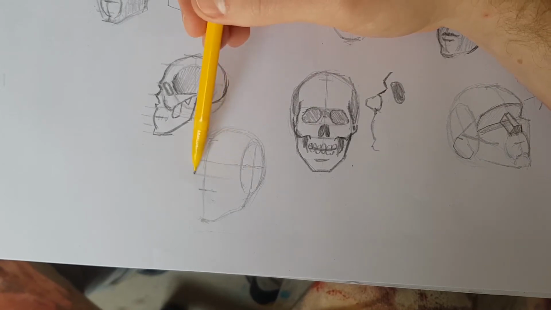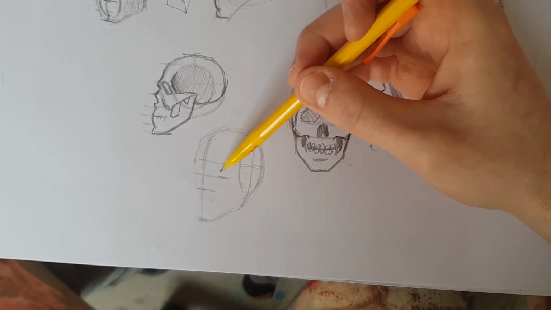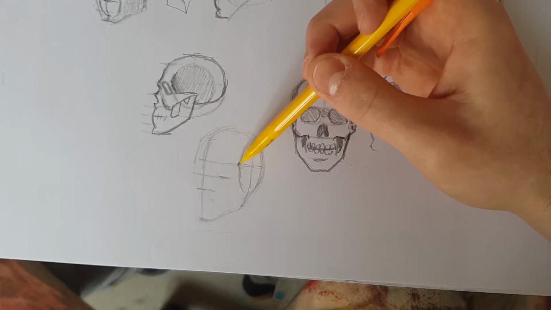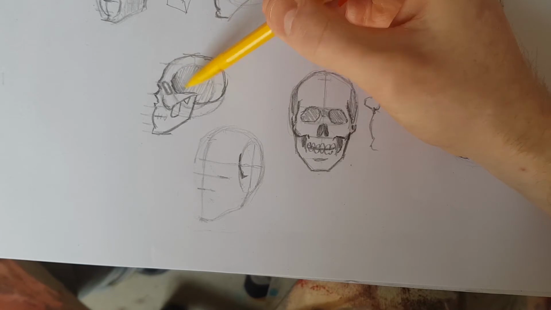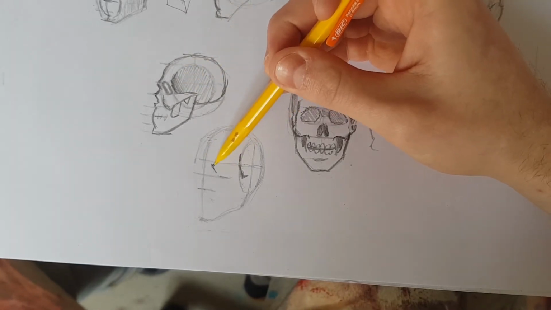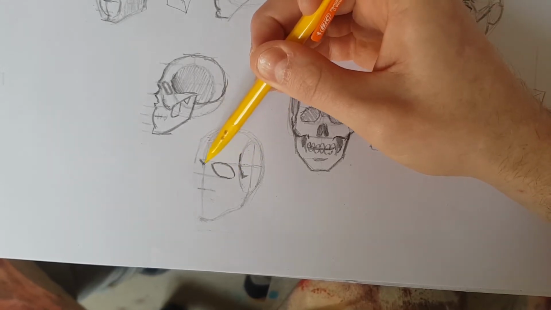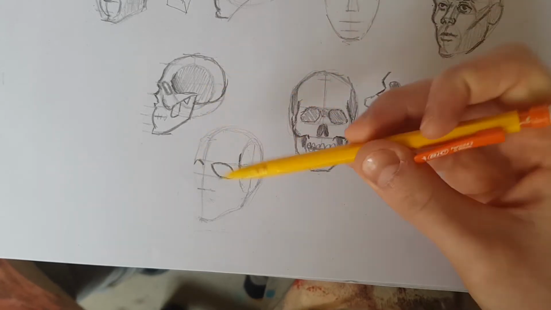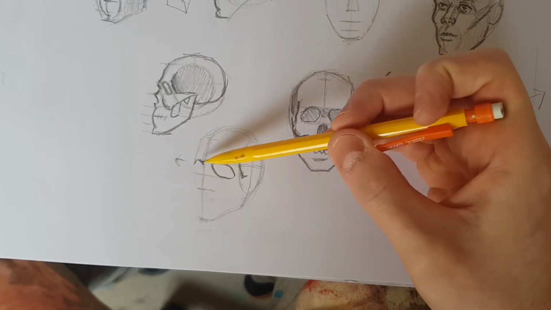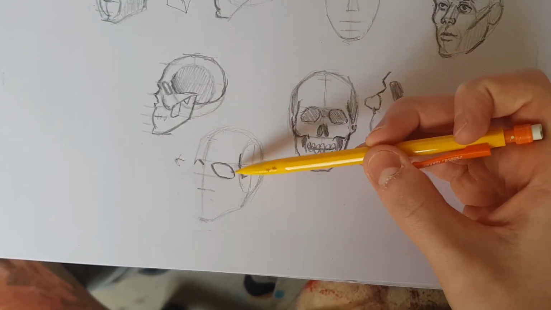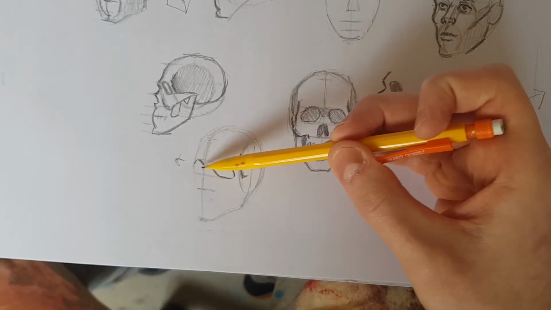Okay, halfway. And then that will tell us the bottom of the eye sockets. Remember, corner of the eyebrow, it's where these bits are, like them bits. And because this head is facing away from us, it's not going to be the same width as this one. It's just going to be however wide this part is.